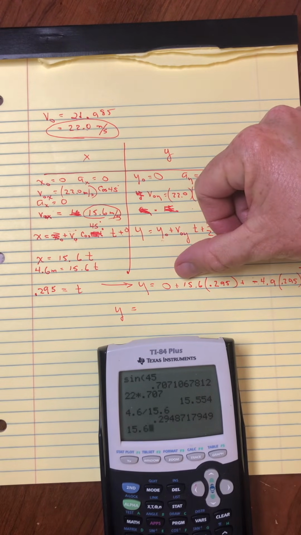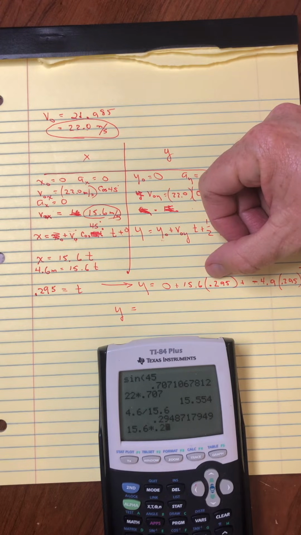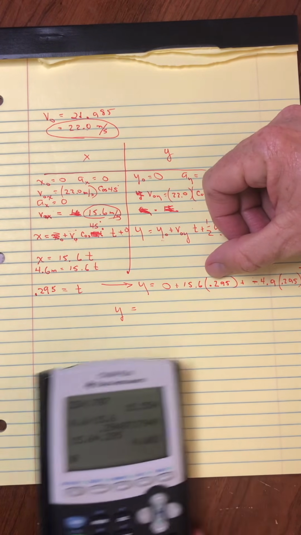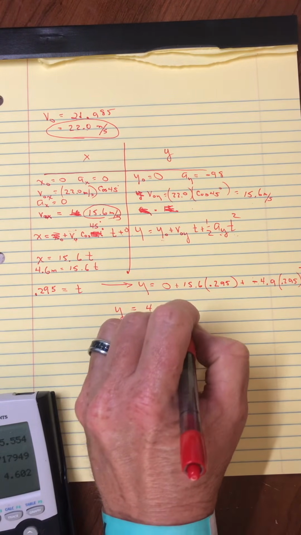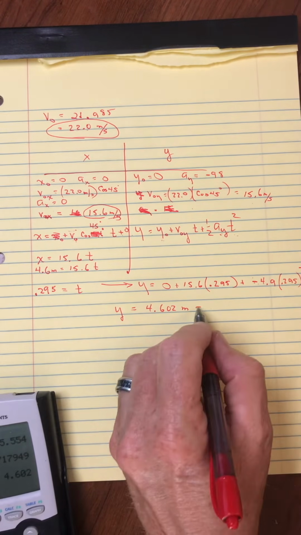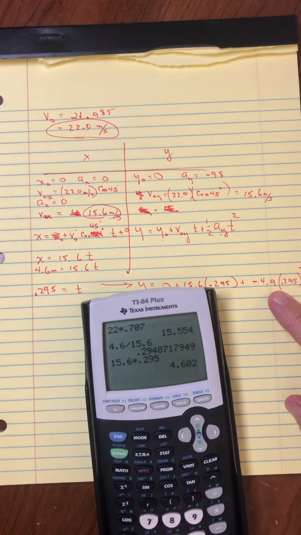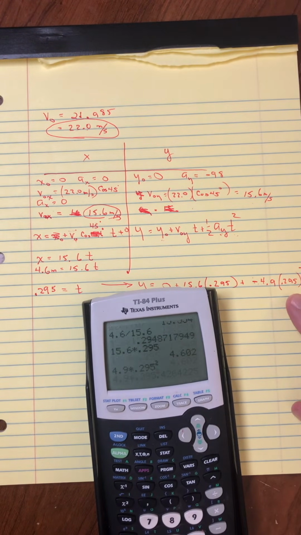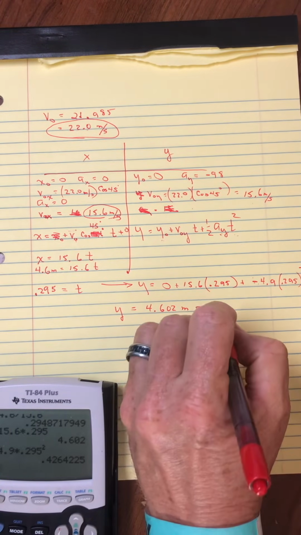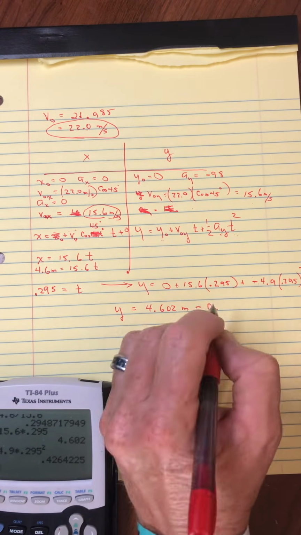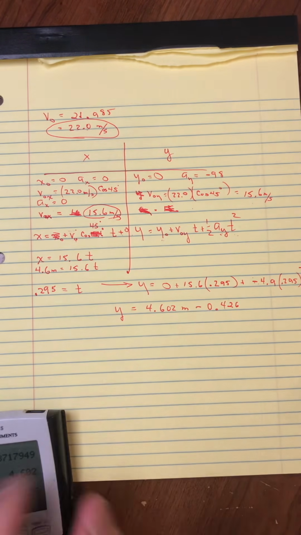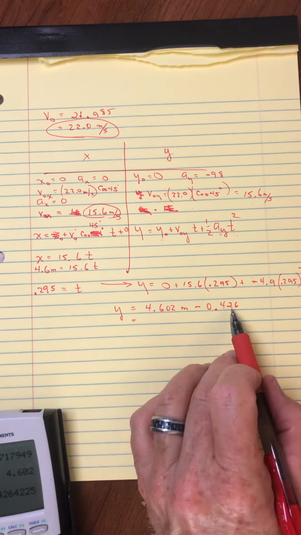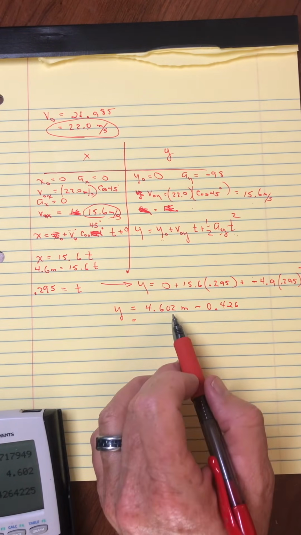So 15.6 times 0.295 is a 4.602 meters minus 4.9 times 0.295 squared. And so that is minus a 0.426. And of course, you can see that it's still going to be over 4 meters.